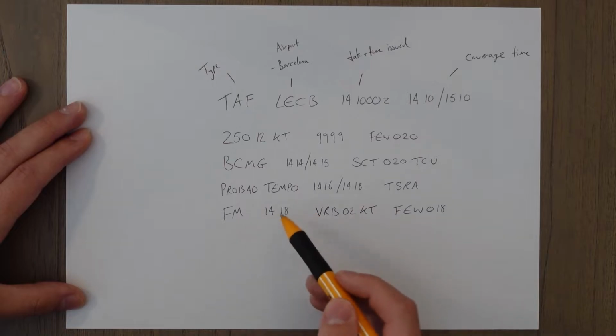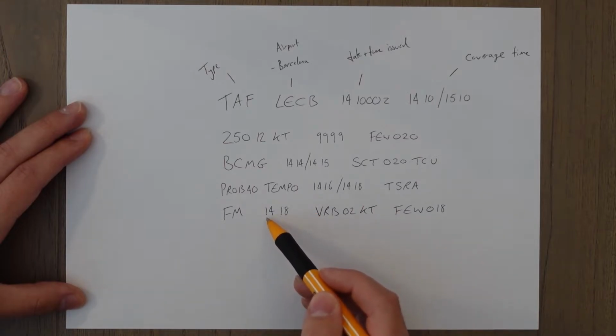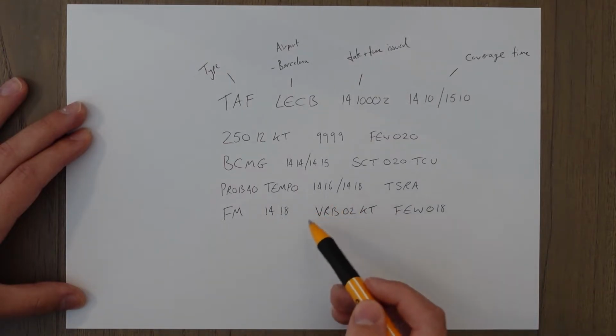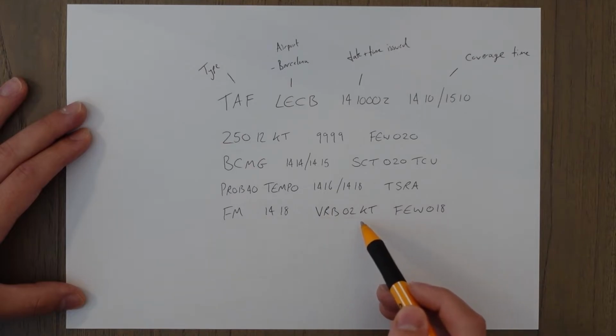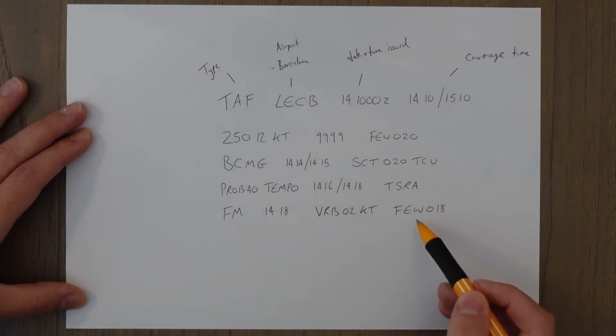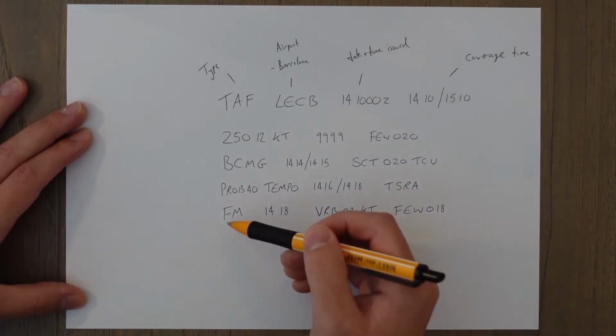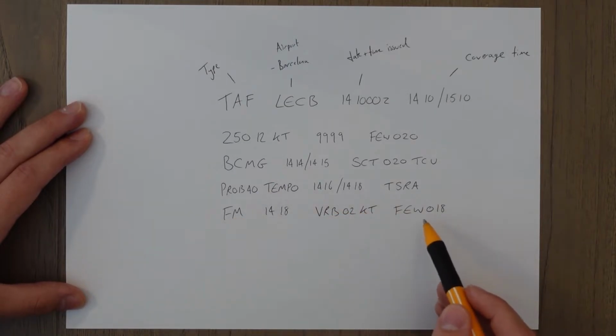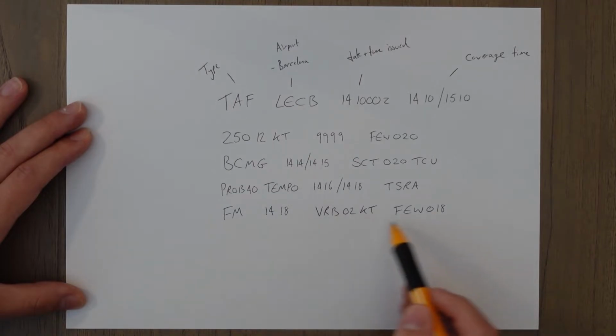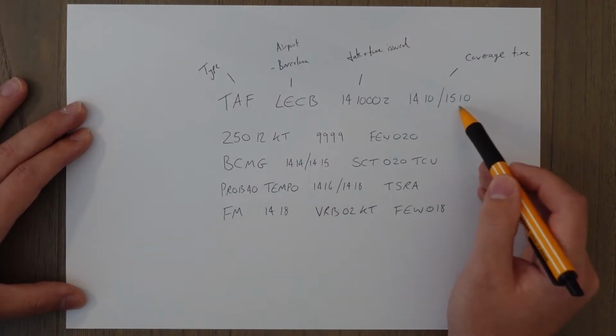Then from 6 o'clock on the 14th, everything's going to die down a bit. We're going to get back to a variable 2-knot wind with few, 1 to 2 oktas worth of clouds at 1,800 feet above the aerodrome. And then there's nothing more. So we assume that the weather conditions are going to stay like this until the end of our period in here.